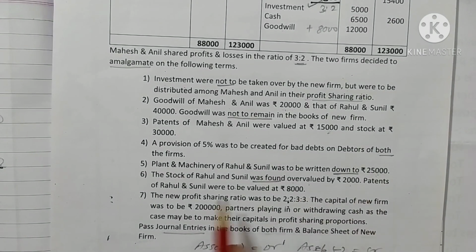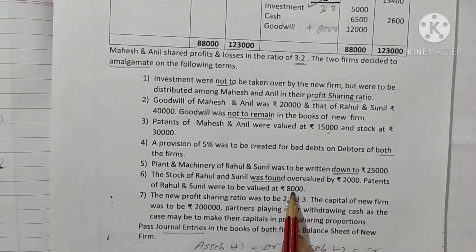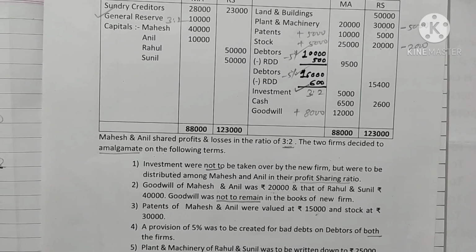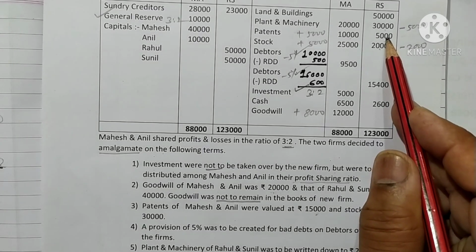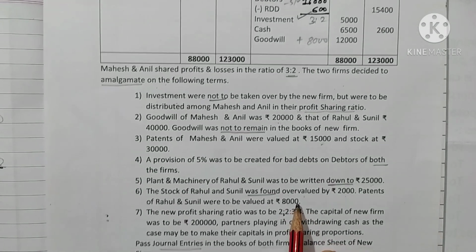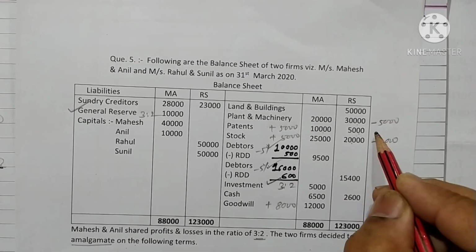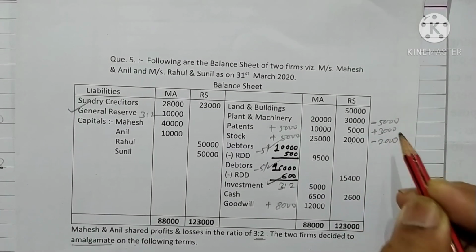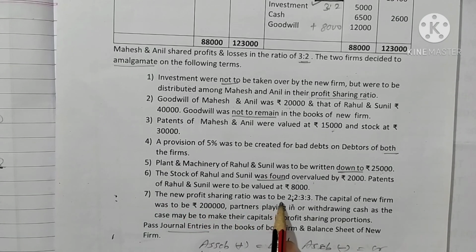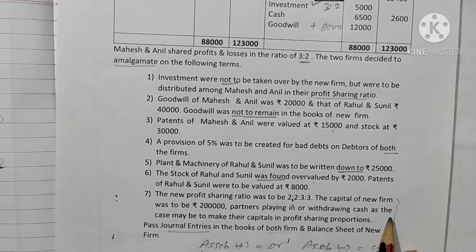The patents of Rahul and Sunil were to be valued at rupees 8,000. The patents of Rahul and Sunil here are rupees 5,000. Valued at rupees 8,000. It means an increase of rupees 3,000. The new firm's profit sharing ratio was to be 2:2:2, 3:3. The capital of the new firm was to be 2 lakhs, and the partners pay in cash or withdraw in cash, as the case may be, to make their capitals in their profit sharing ratio. We have to make working notes for this purpose.